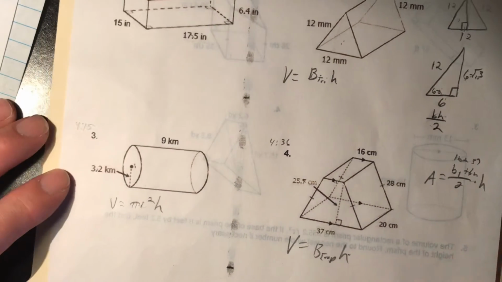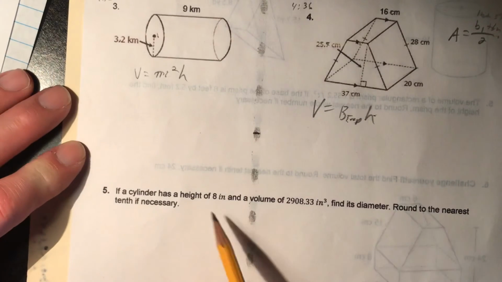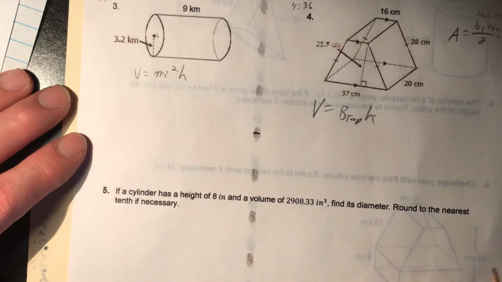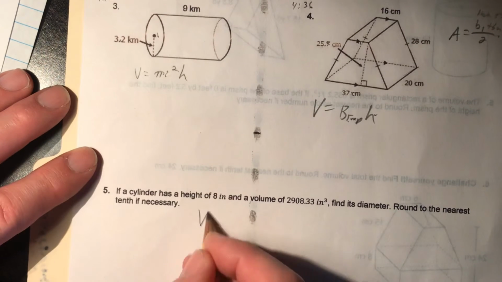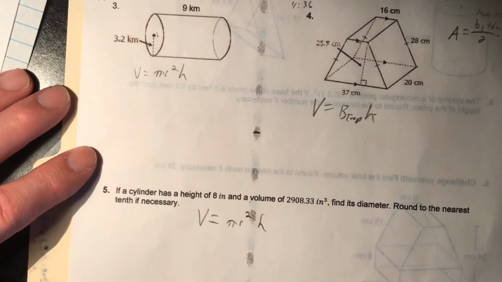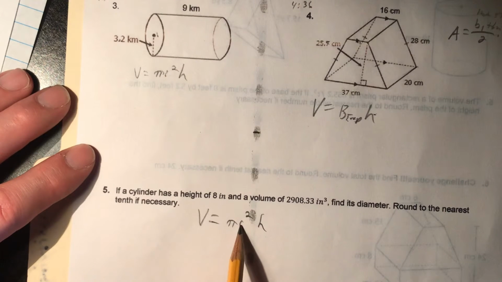All right, so number 5, word problem. Cylinder has a height of 8 inches. Volume is given here, find its diameter. So we're going to work backwards. So remember, its volume equals pi r squared times the height. Now what we're going to do is find the radius here, and then once we get the radius, we multiply by 2.